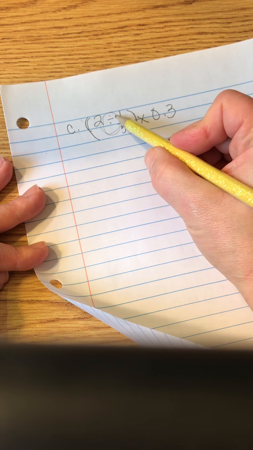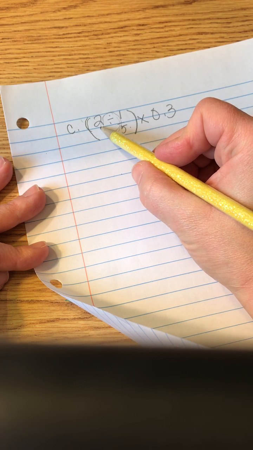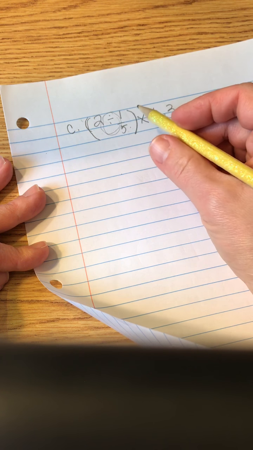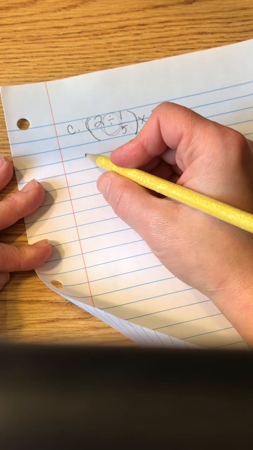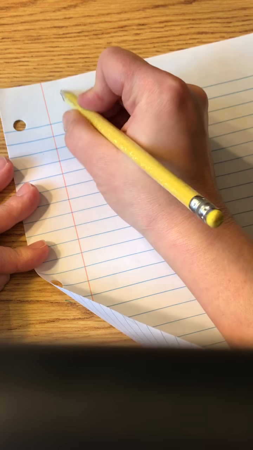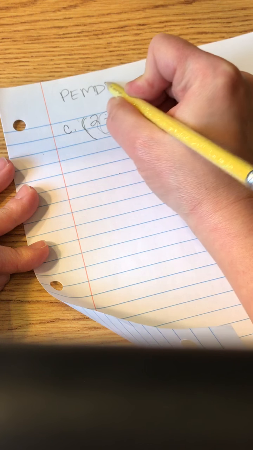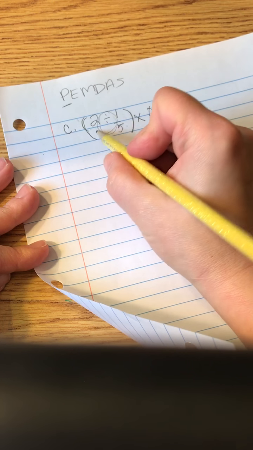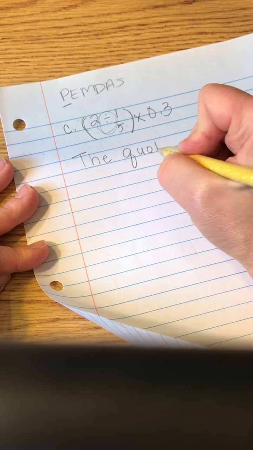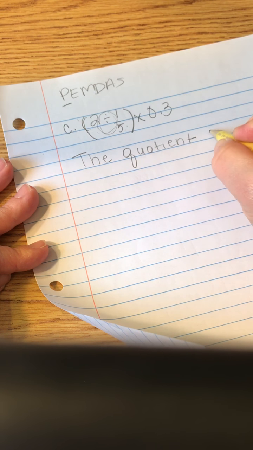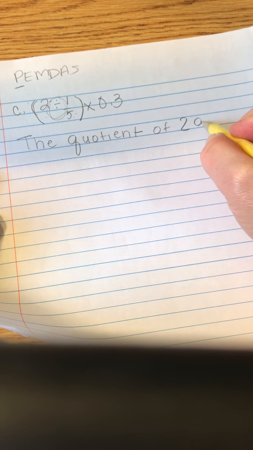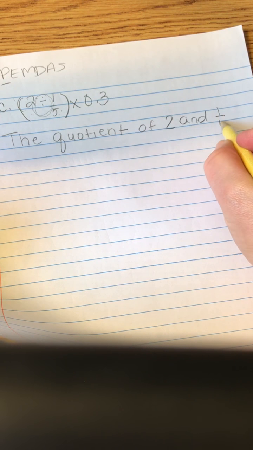All right. So right here, what would I call the answer of two numbers that I'm dividing? We've been using this so much this week. As a matter of fact, I'm almost tired of saying it. So I'm going inside the parentheses because PEMDAS tells me I need to do parentheses first. So I'm going to tell my reader the quotient. See, I knew you guys knew that word. The quotient of 2 and 1/5.